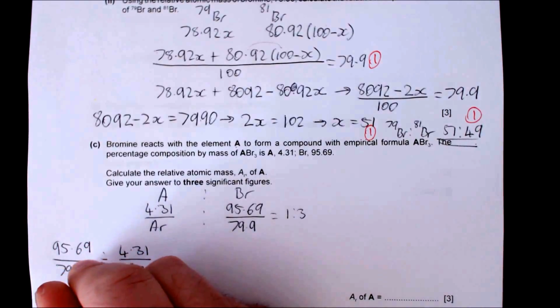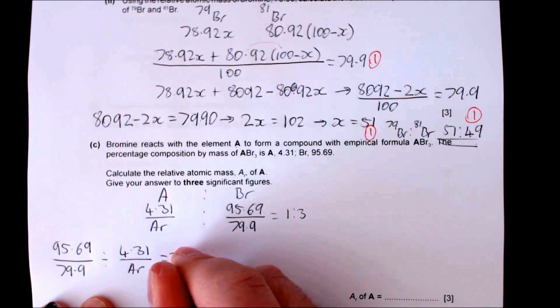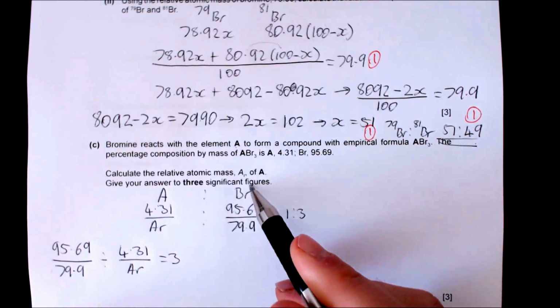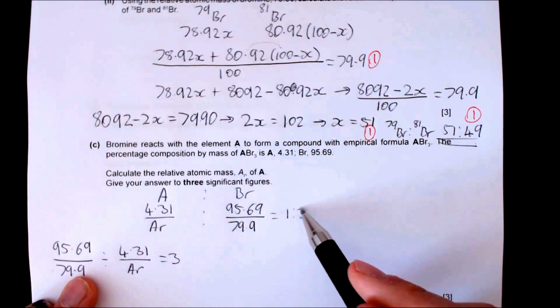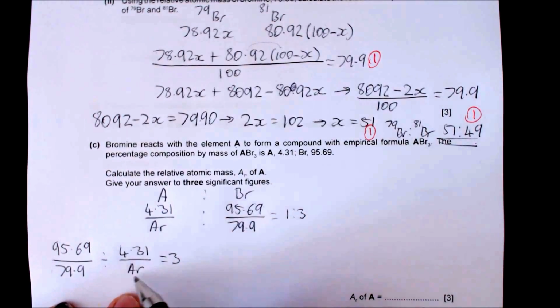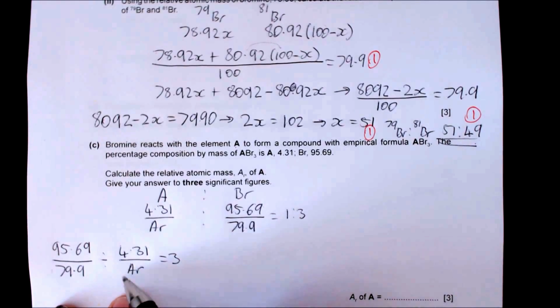So effectively, we're dividing these two here. And we're going to equal that to 3, because remember this bit here was the 3 part, this was the bromine. So if we do 3 divided by 1, that will equal 3. And now what we've got is some kind of formula where we can at least aim to work out Ar. So that's why we've worked it out there.